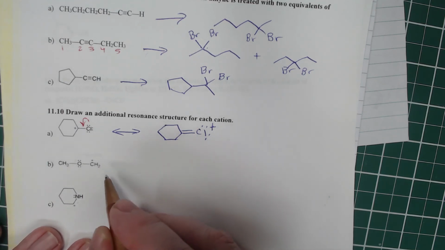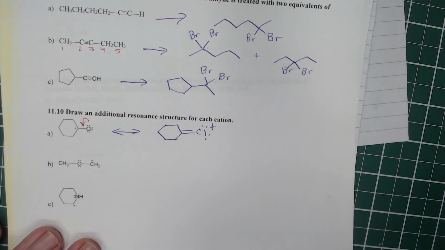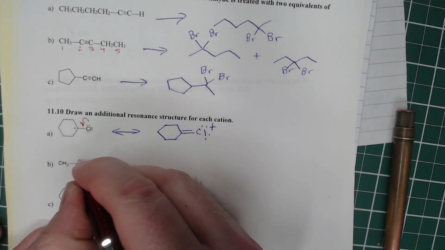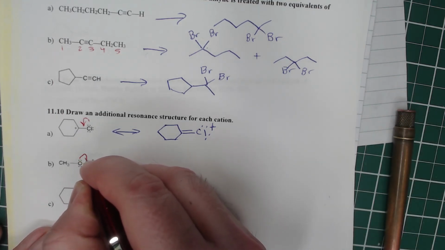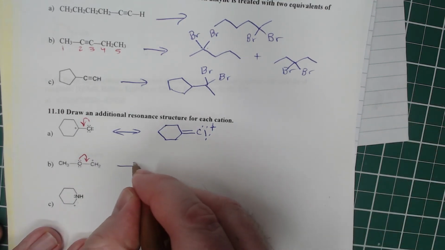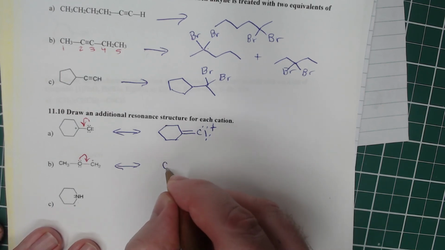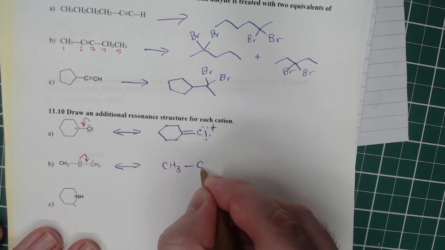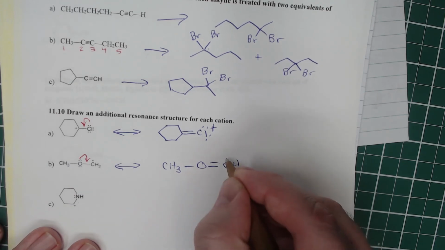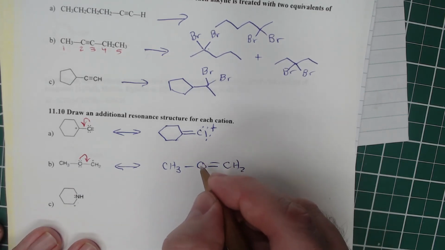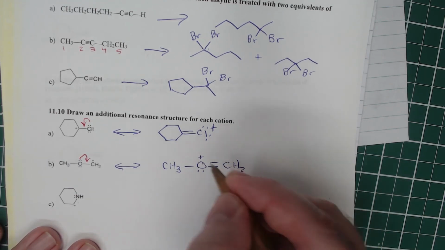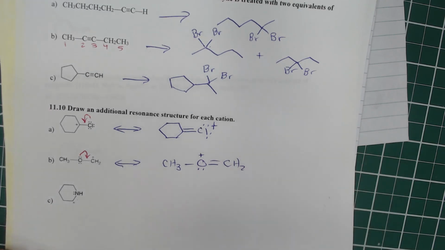Let's do the same thing here. All right, we're going to take the pair of electrons that's on the oxygen, and we will share it with this bond to make a pi bond. CH3, oxygen, double bond, CH2, and so we still have a lone pair there on the oxygen. If we look at the formal charge, we'll have a formal charge of +1 on that oxygen.